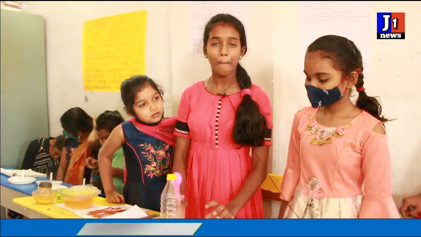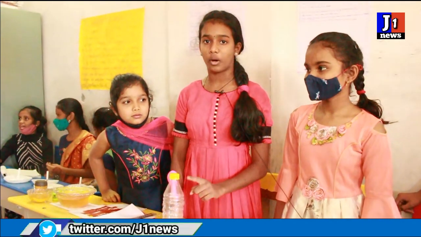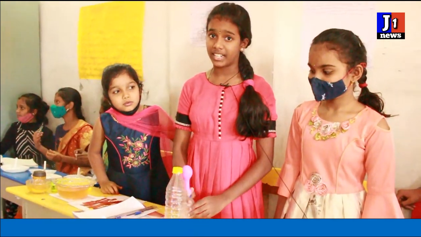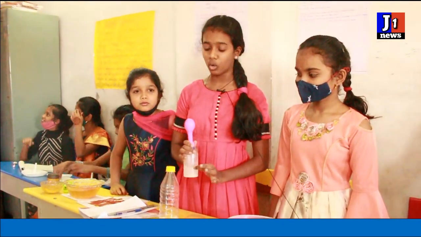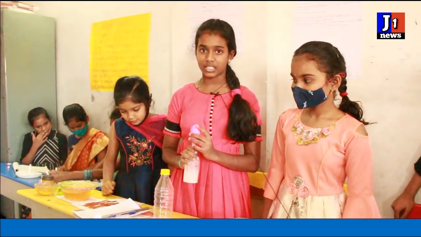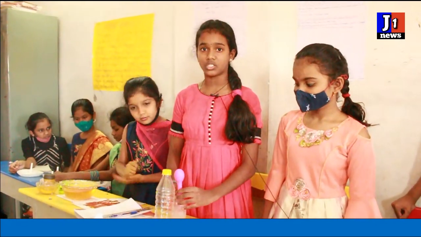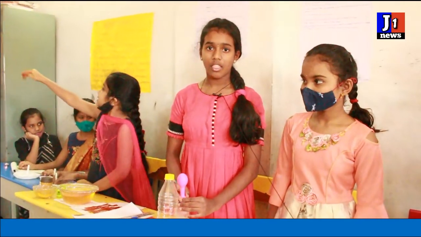Baking soda is a base and vinegar is an acid. When the base and acid combine, they form a gas called carbon dioxide. If there is no space to move in the bottle, the carbon dioxide moves into the balloon and the balloon inflates. So this carbon dioxide is in the balloon, and when the balloon is removed, the carbon dioxide moves into the air. Thank you.